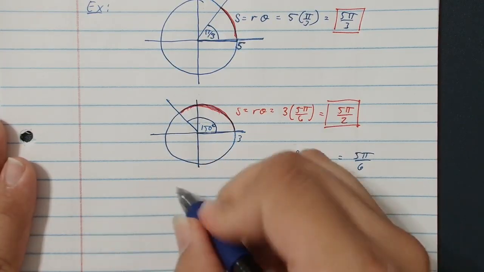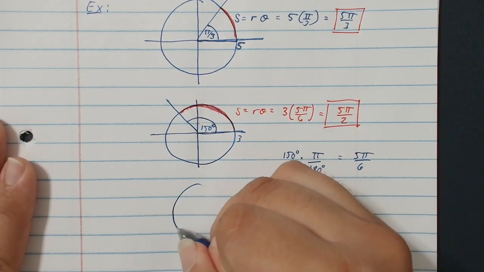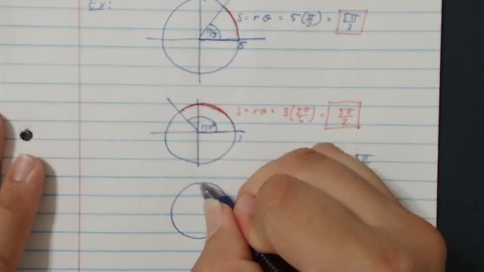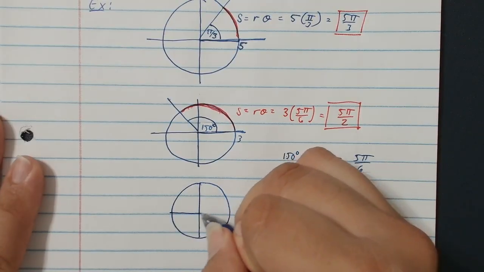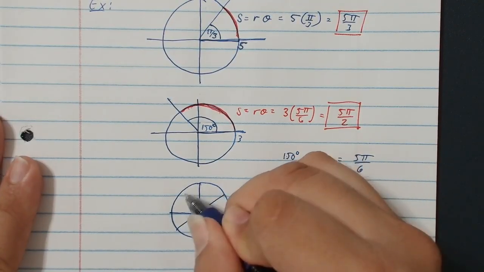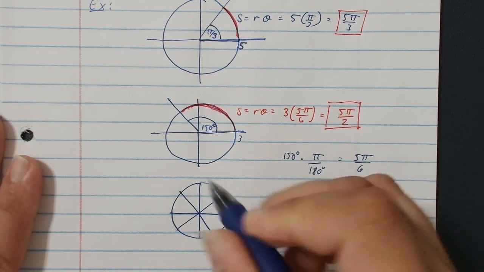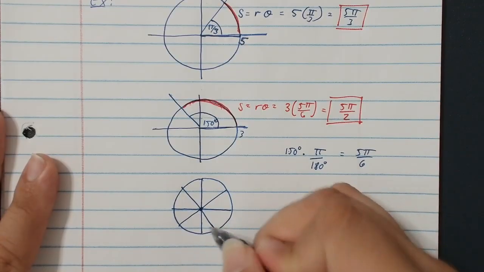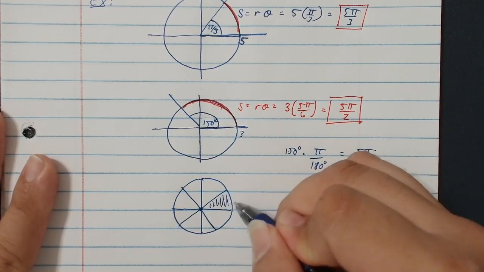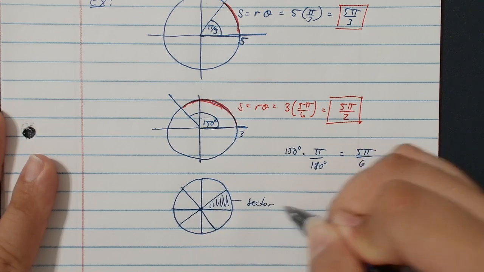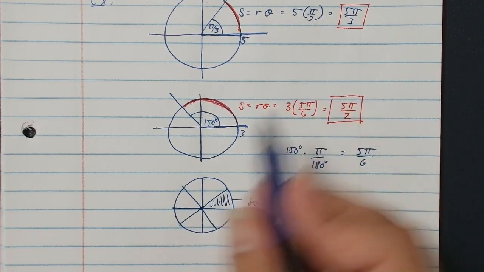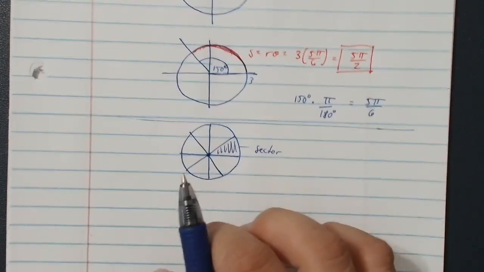Whenever you have a circle and you cut it into wedges that all meet at the center, imagine slicing a pizza. Imagine slicing a pie. It doesn't matter how many slices you cut it into. Maybe they're not even all equal in size. Some are a little bigger, some are a little smaller. As long as they all meet at the center of the circle, each one of these is called a sector. So we can measure the sector of a circle in a way that's similar to what we've seen here. How would we do that?